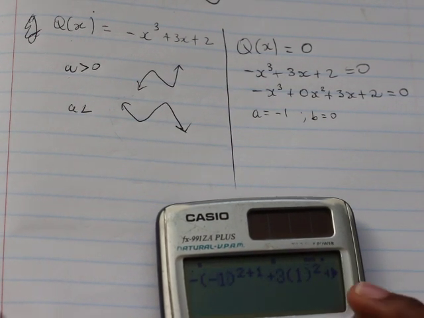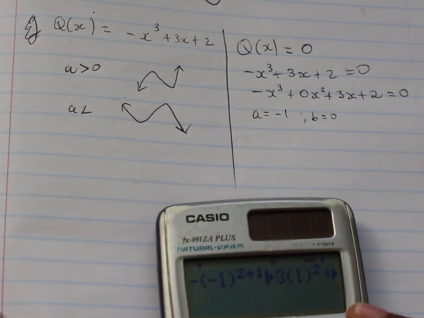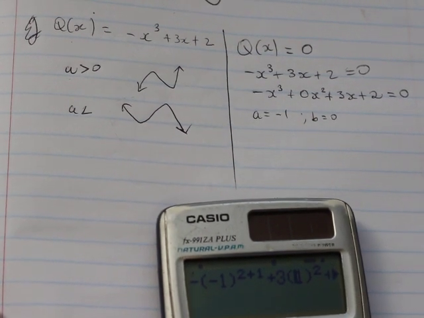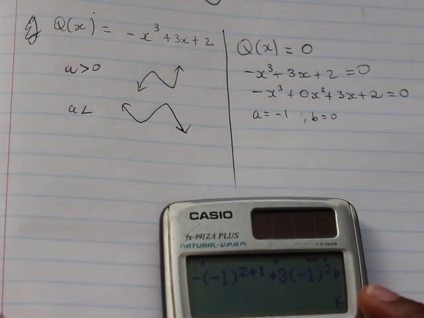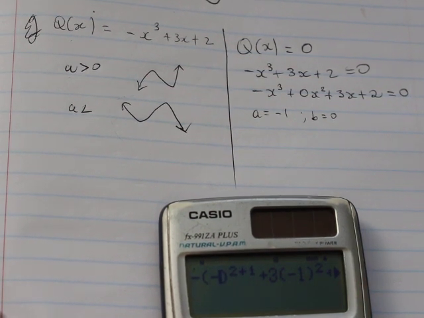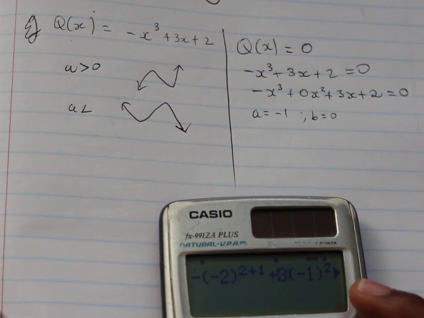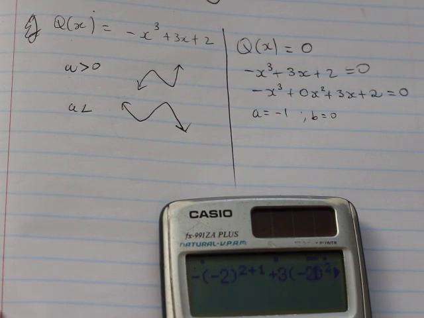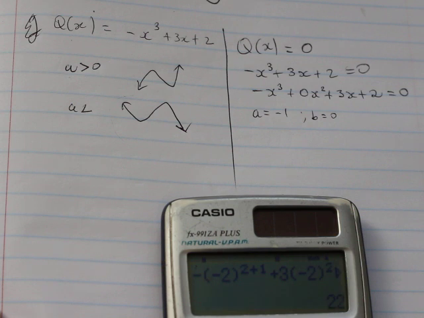Let's say -1. -1, not working as well. -2, not working as well.